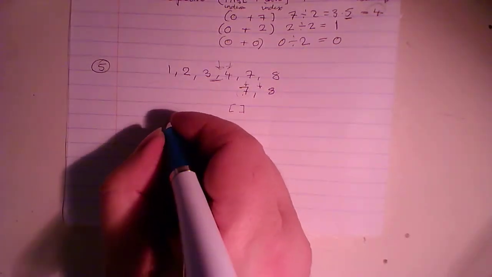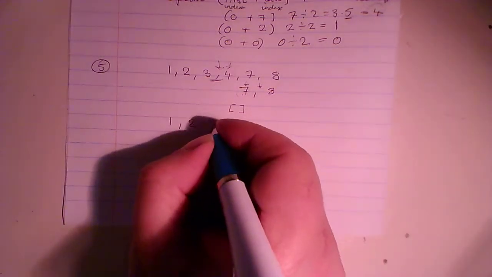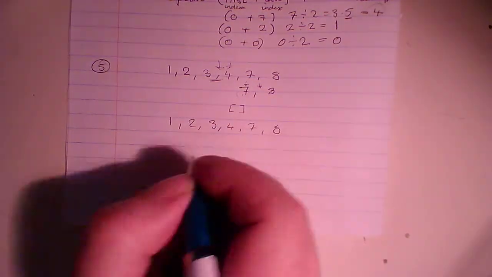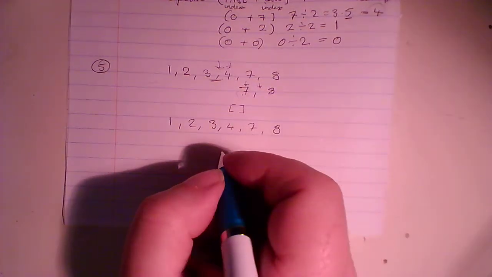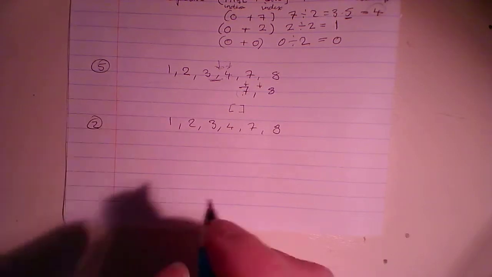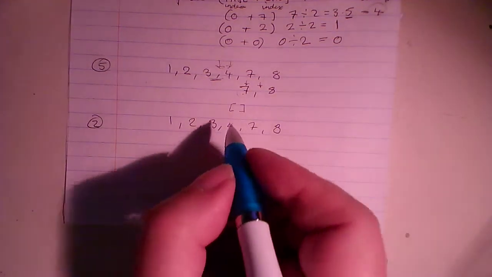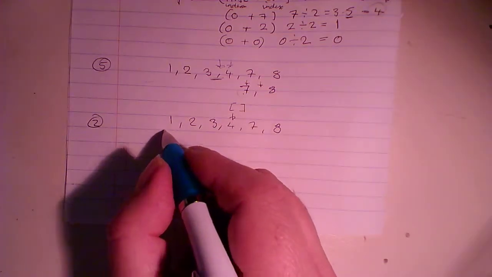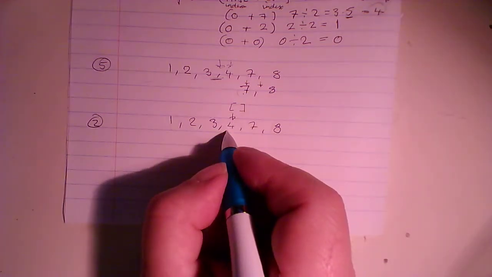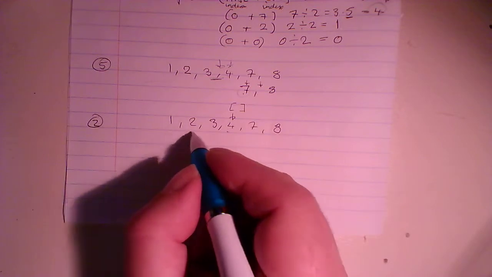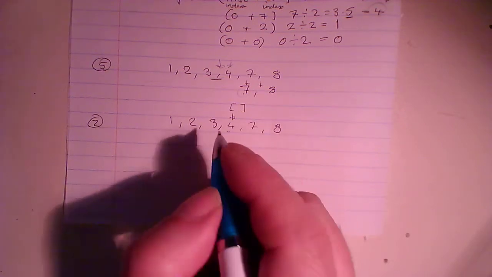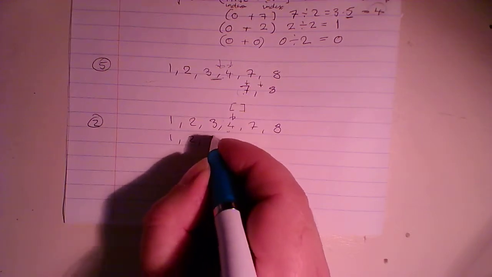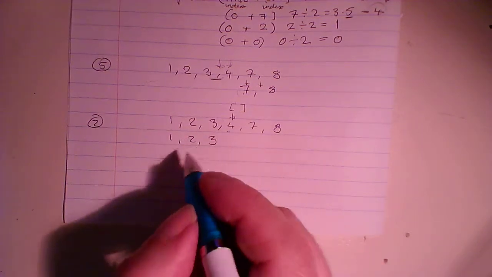Let's do that one again. 1, 2, 3, 4, 7 and 8. And this time we're going to look for 2. So check it out. Find the midpoint here. Let's round it up. Is 2 equal to 4? No, it isn't. 2 is less than 4, so I'm going to take this section of list. 1, 2, 3.